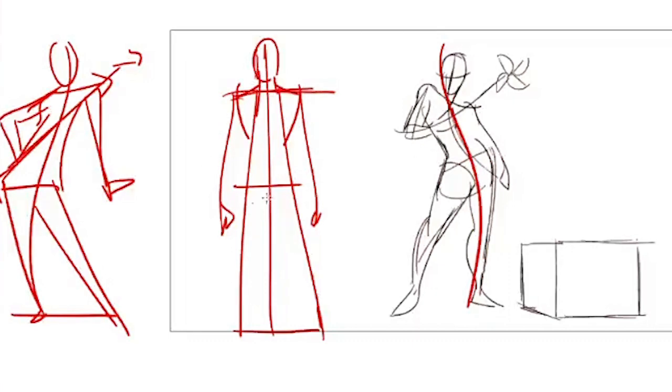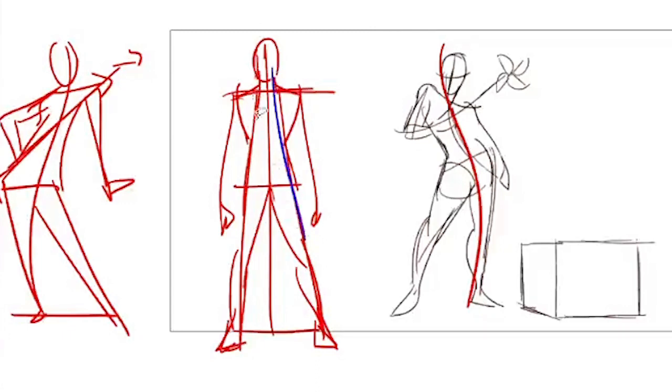We still see the arms and legs having a rhythm to them, having that interflowing quality.